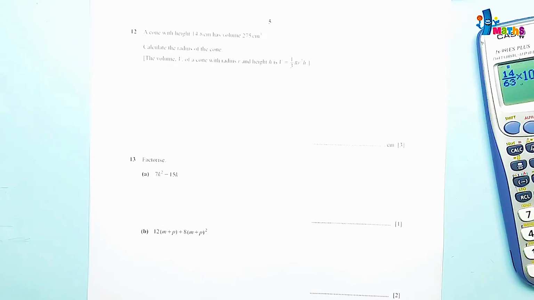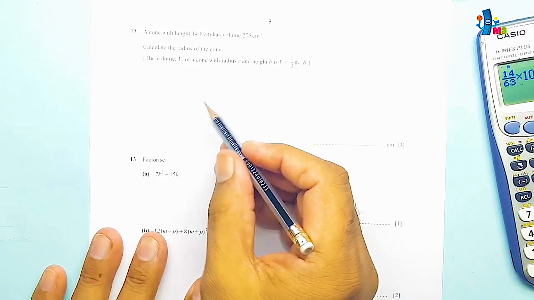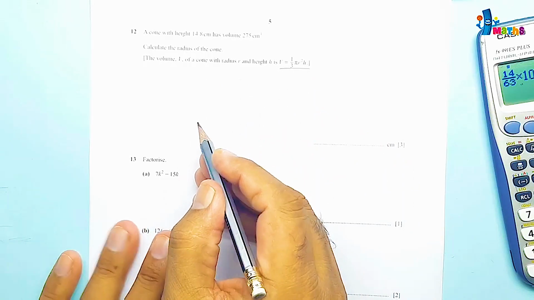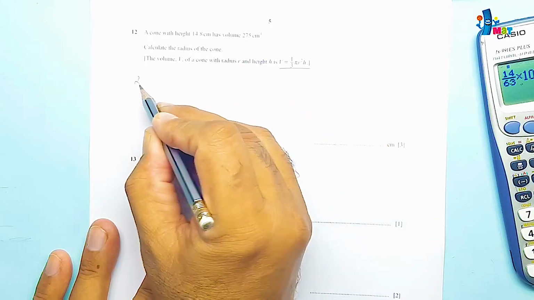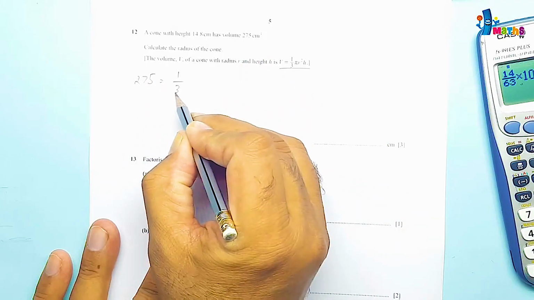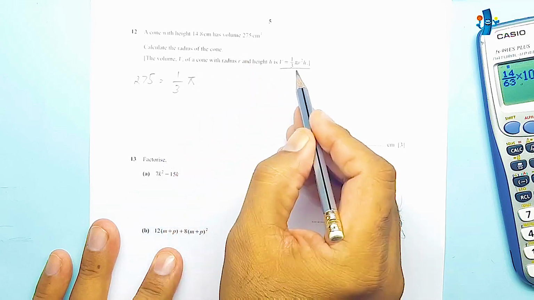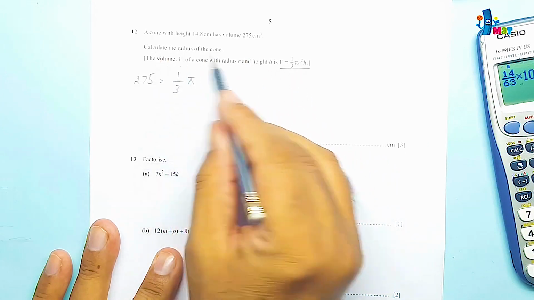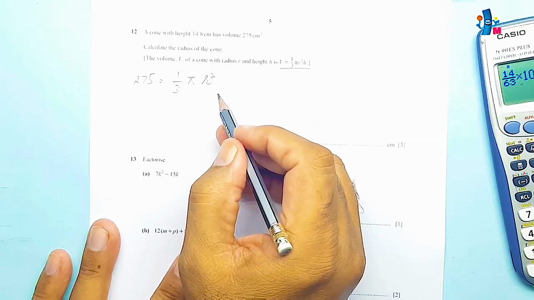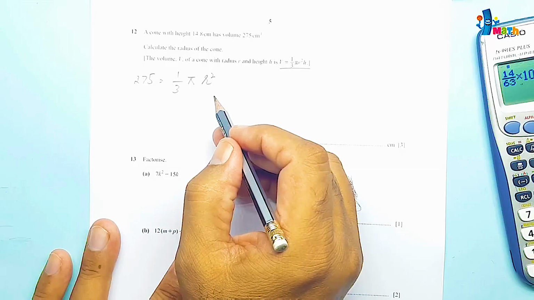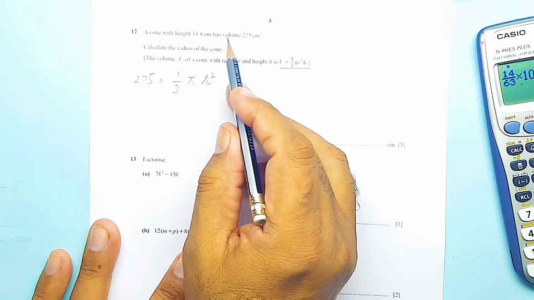Question number 12. A cone with height 14.8 centimeters and volume, also provided, 275 centimeter cube. Calculate the radius of the cone, and the formula is also provided. So we will substitute in this formula. 275 is the volume, so 275 is equal to 1 by 3 pi r square. R we have to find, so r square as it is, and the value of h is basically 14.8.